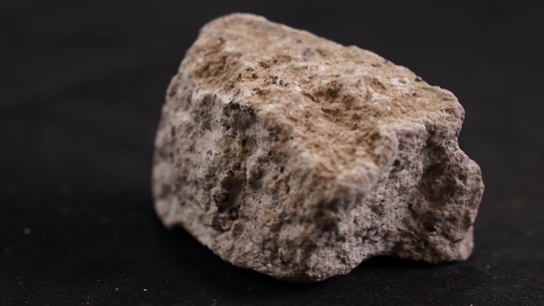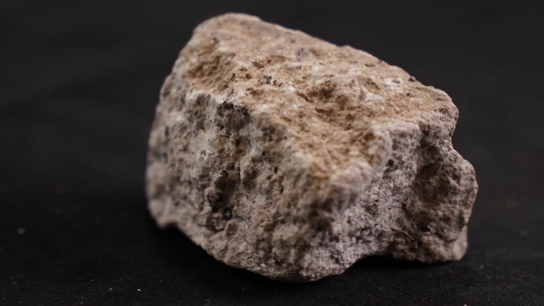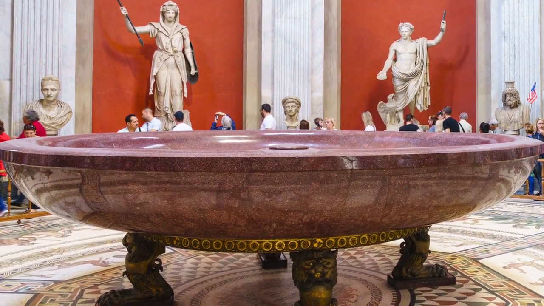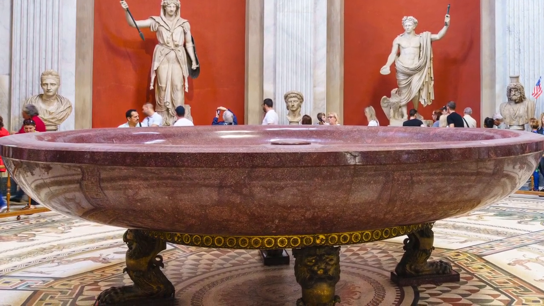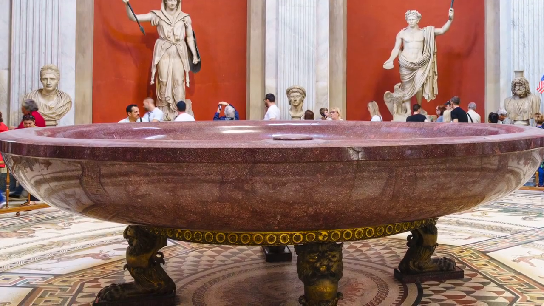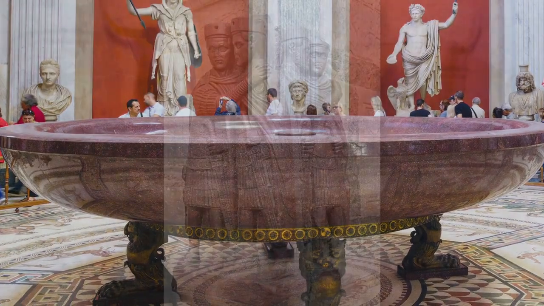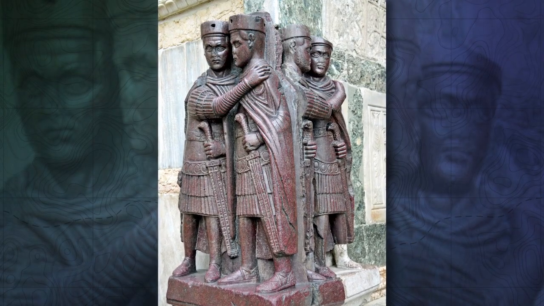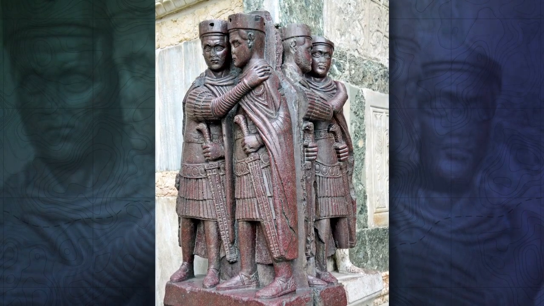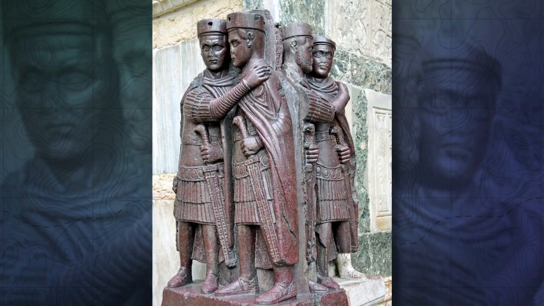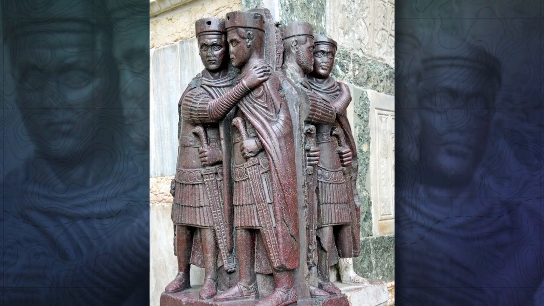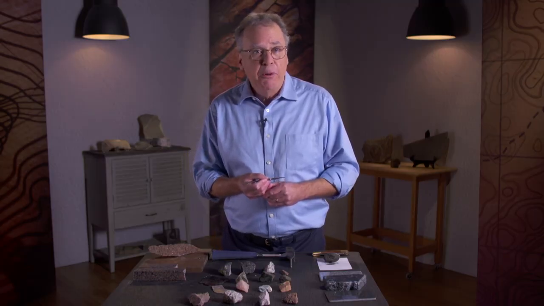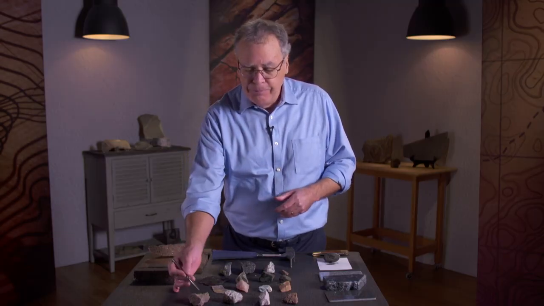Porphyry is an interesting rock, and it was highly valued in ancient times, both as an architectural stone and for statues. The amazing porphyry basin now housed at the Vatican is a wonderful example. In fact, throughout Egypt, Greece, and Italy, you find porphyry used for brickwork, for walls, and for buildings. Most of it came from a single mine in eastern Egypt. The word porphyry comes from the Greek word for purple.